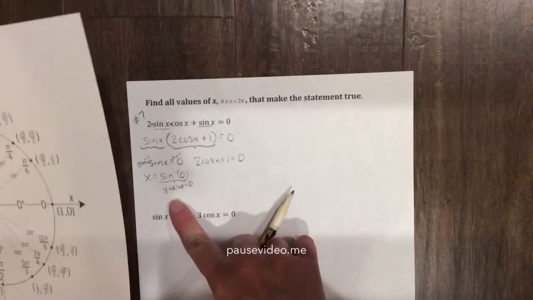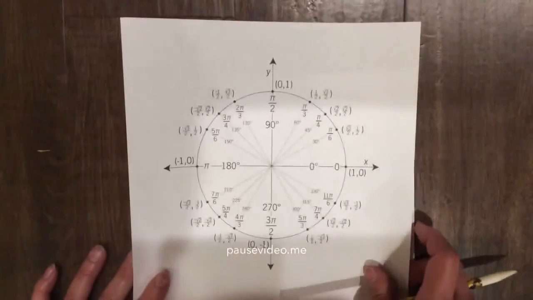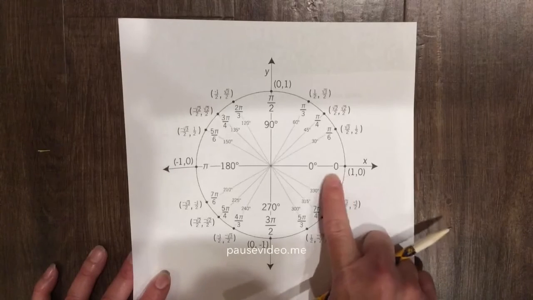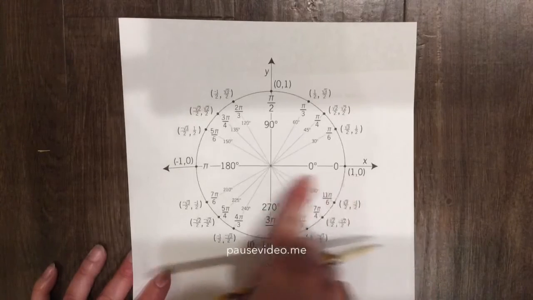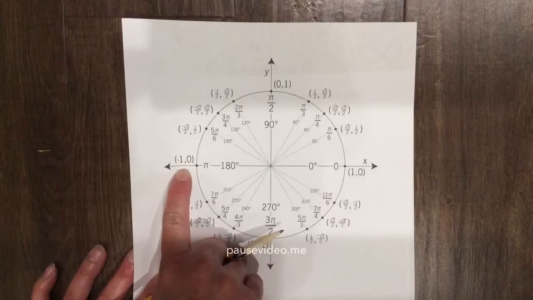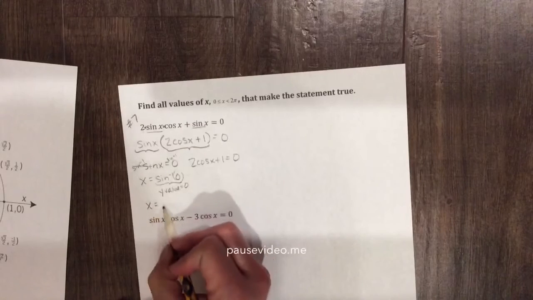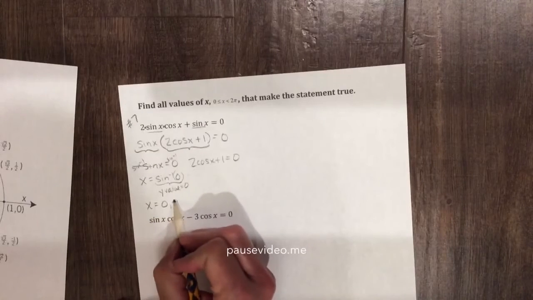Okay, so where is the y value 0? So look on here, xy coordinates, boom. That y value is 0. That is at 0 degrees. Where else? Right here, y value 0. That happens at pi. So that means I found my variable x to be 0 and pi.